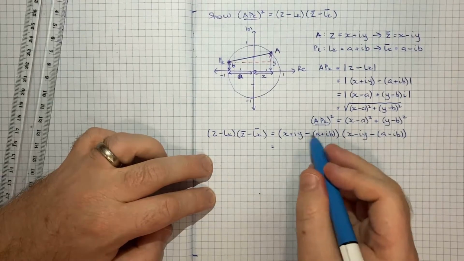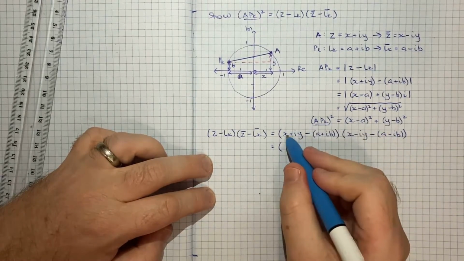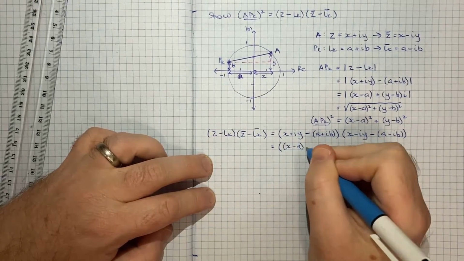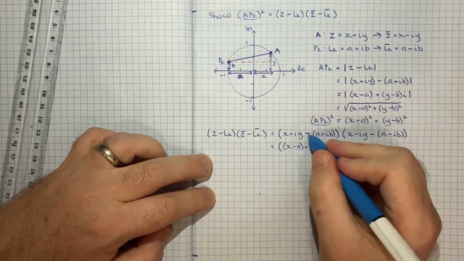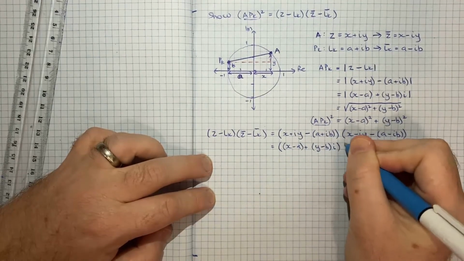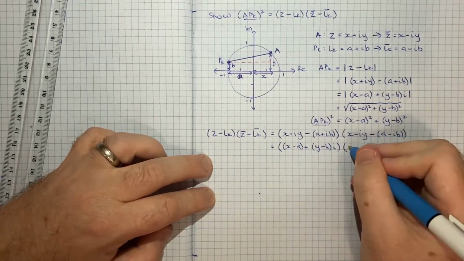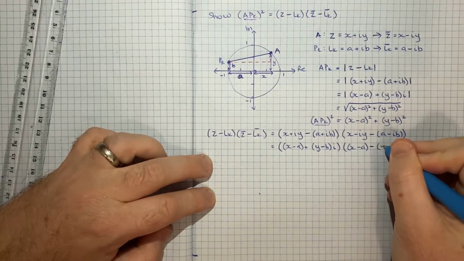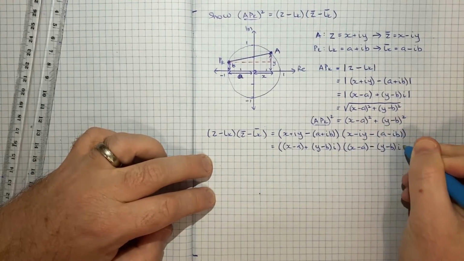I'll just expand that, so we'll get (x minus a) as our real part, plus (y minus b)i, and here we'll get (x minus a) minus (y minus b)i.